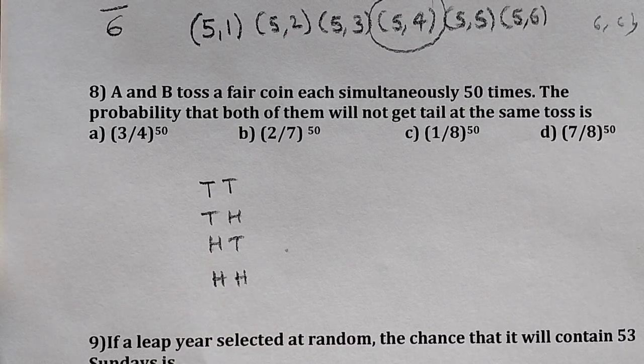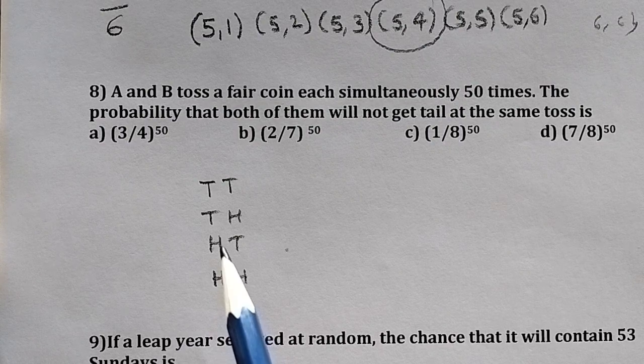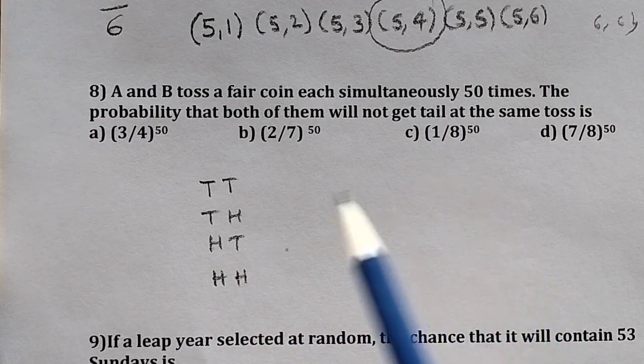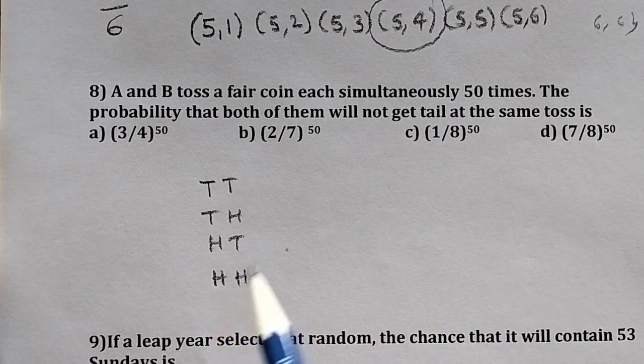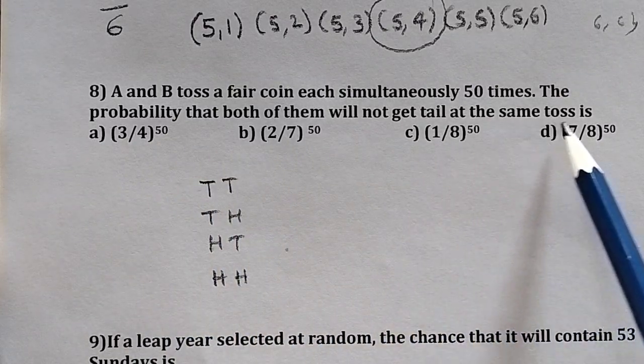Totally 4 outcomes we get. So while both A and B are tossing a fair coin each simultaneously, these are the result. Now the question is the probability that both of them will not get the tail at the same toss.